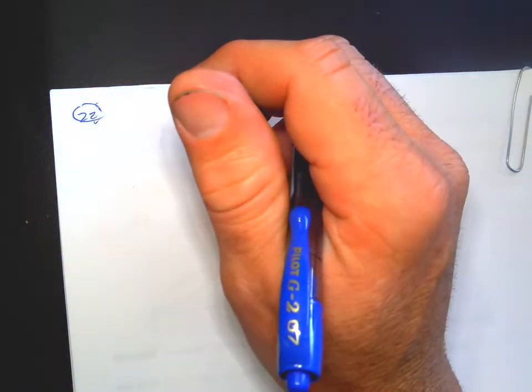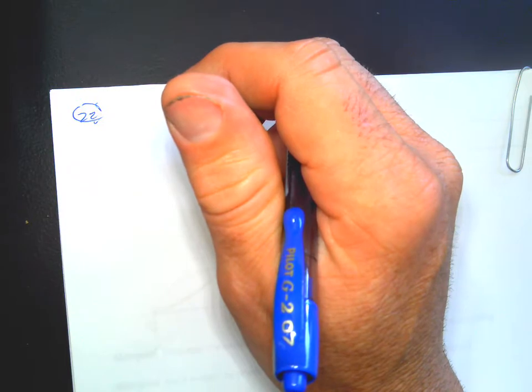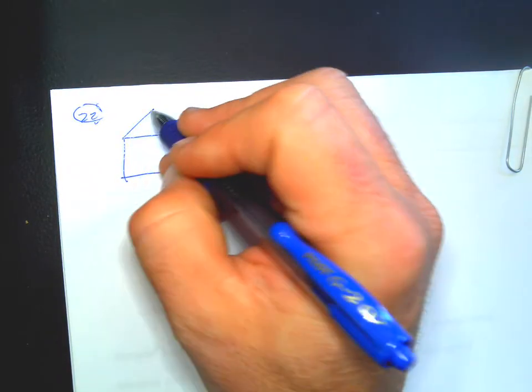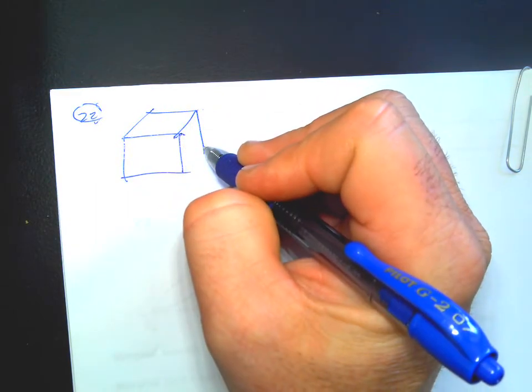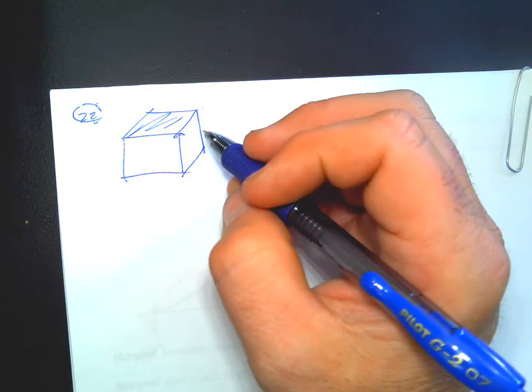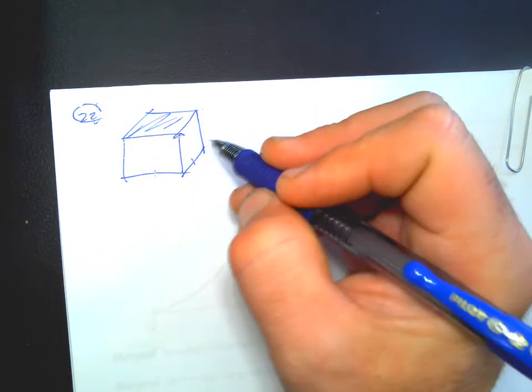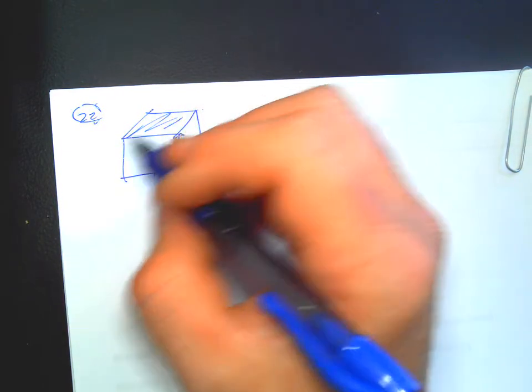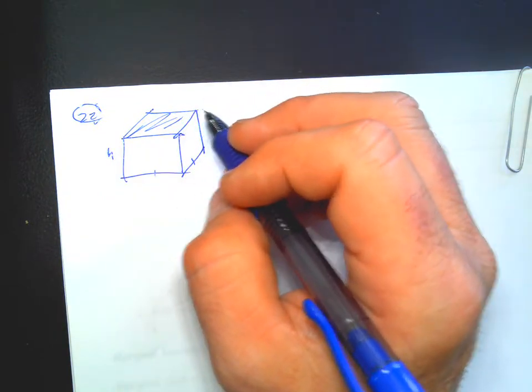a container with a square base, vertical sides, open top has been made from 1,000 square feet of material. So container, square base, vertical sides, open top. Okay, so square on the bottom. Not necessarily square vertically. It's not necessarily a cube.